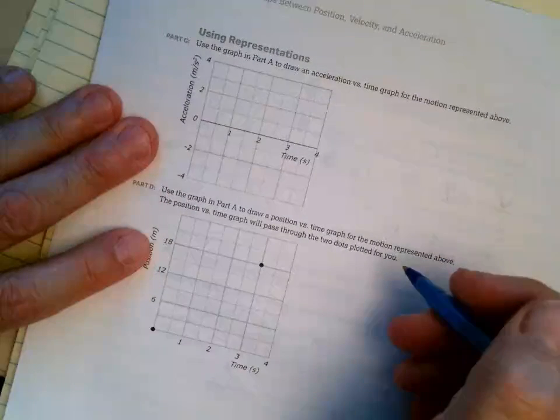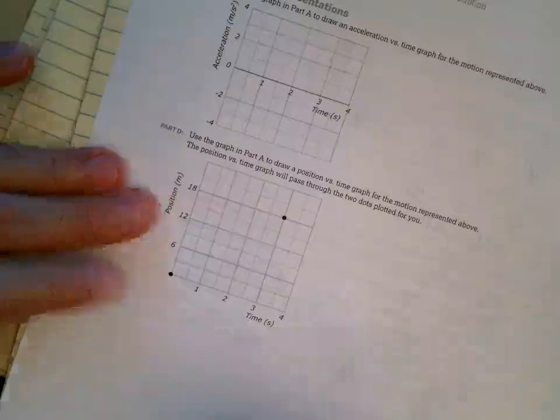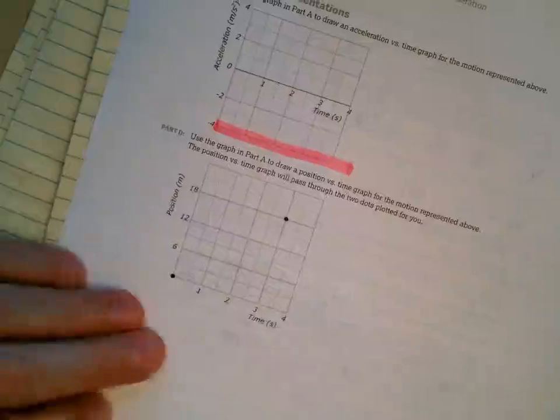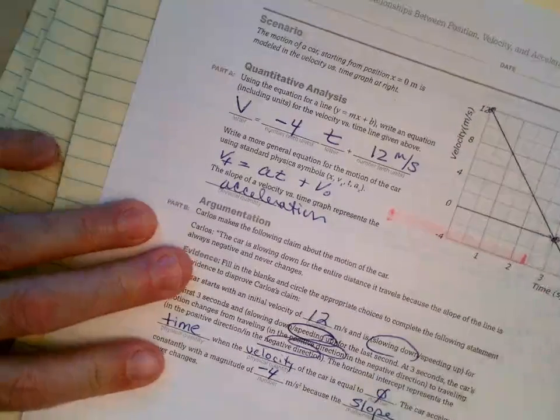Use the graph in part A to draw an acceleration versus time graph for the motion represented above. Oh boy. So basically, the acceleration was -4, so the acceleration graph would look like this. It would be a straight line at -4, because the acceleration was always -4, because the slope of that line is always -4.